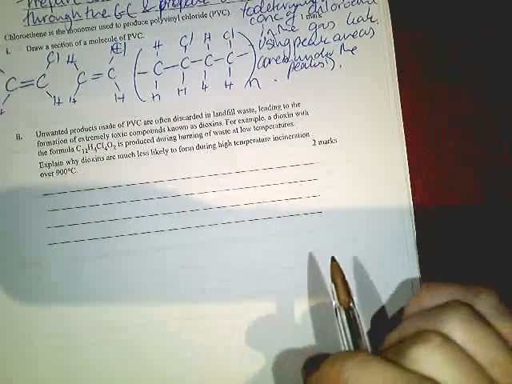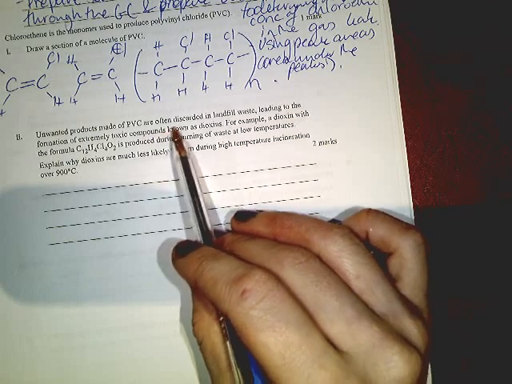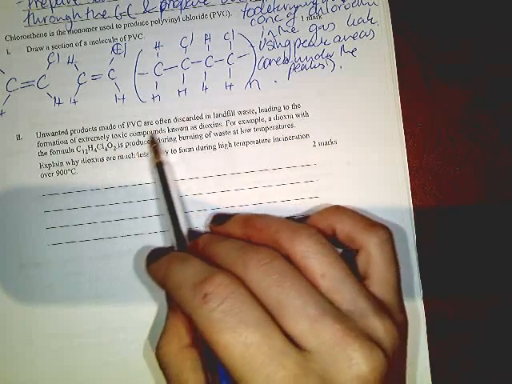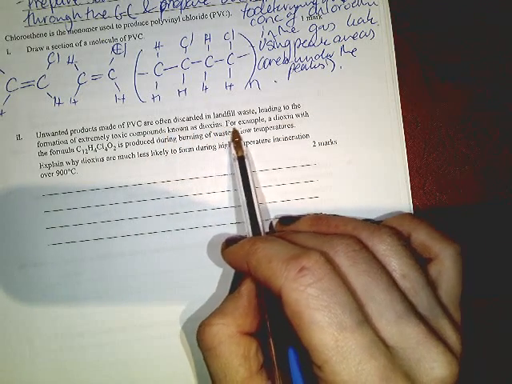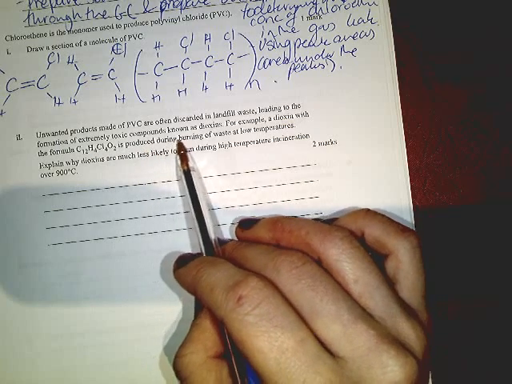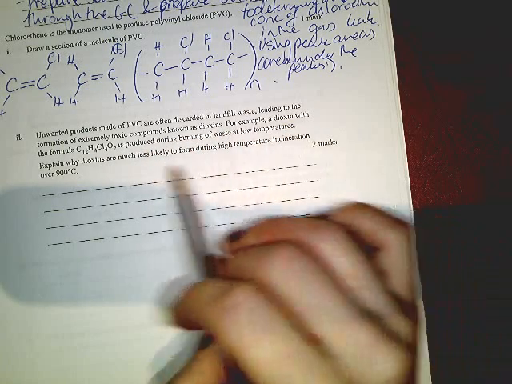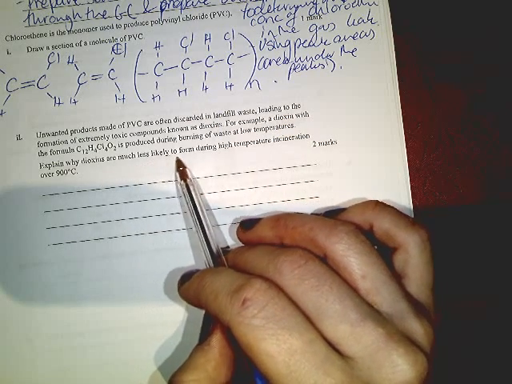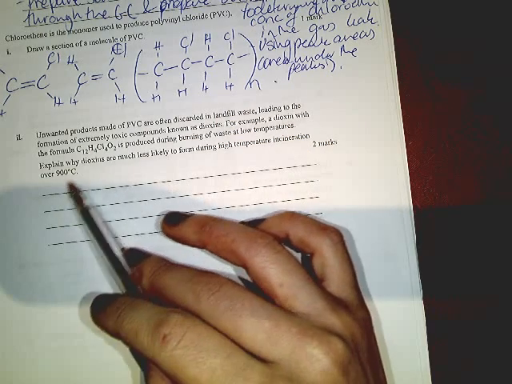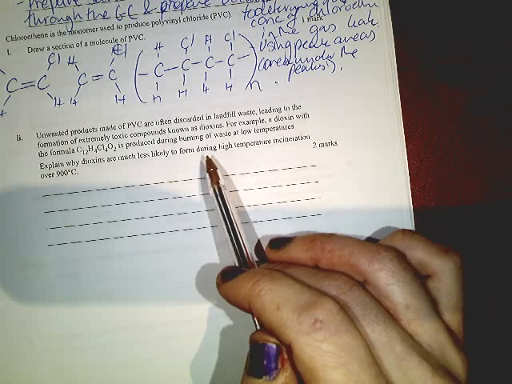Okay, unwanted products made of PVC, polyvinyl chloride, are often discarded in landfill waste, leading to the formation of toxic compounds known as dioxins. For example, a dioxin with the formula shown is produced during burning of the waste at low temperatures. Explain why dioxins are much less likely to form during high temperature incineration over 900 degrees Celsius.